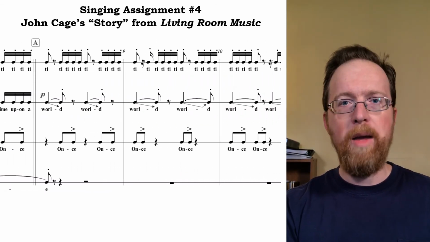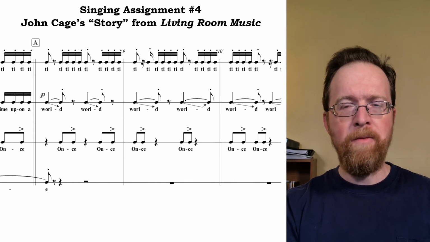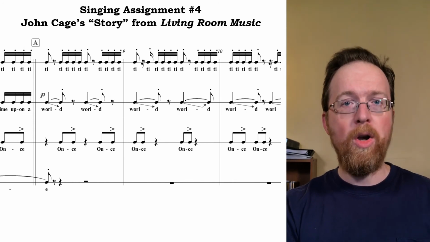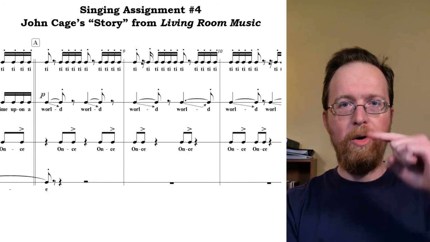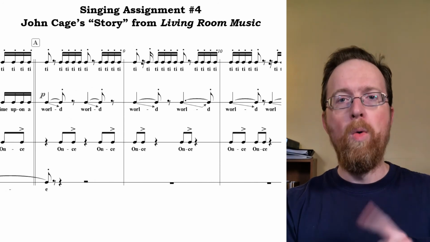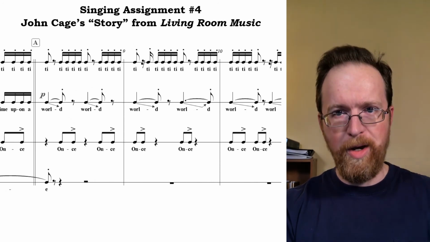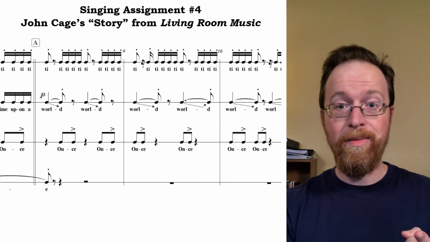Starting at letter A, part 2 finds a new word to play around with, the word world. Now the notation indicates we should emphasize the final consonants, world. And we also should follow the arrows with our relative pitch. Some arrows go down, world, world. And some have a hook at the end to go back up, world.